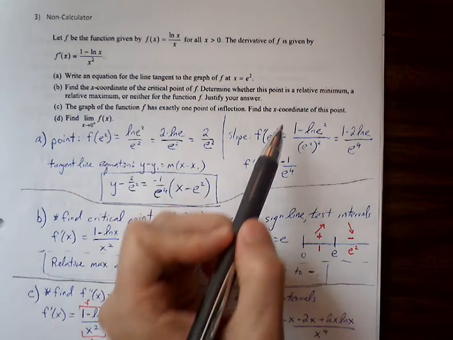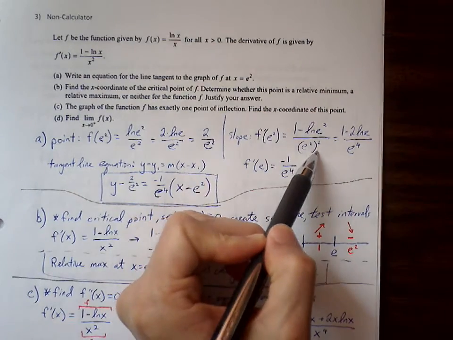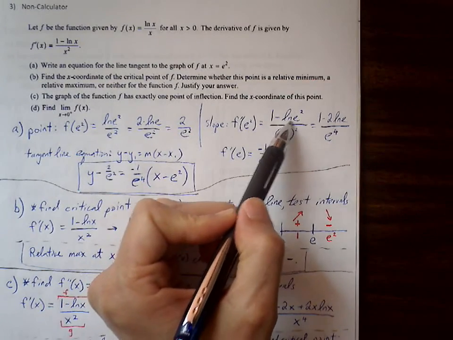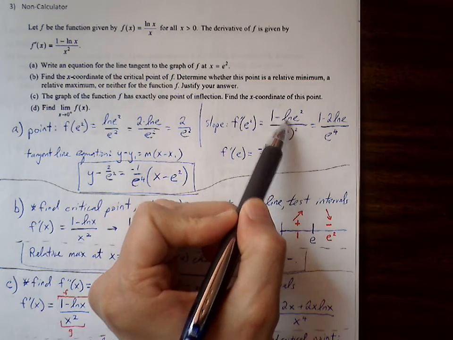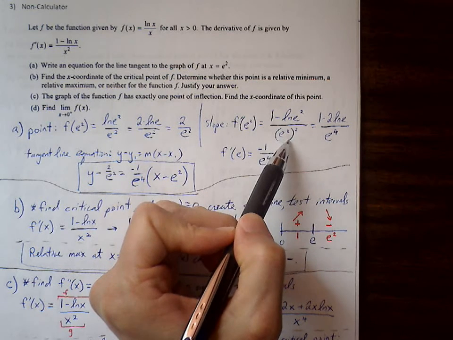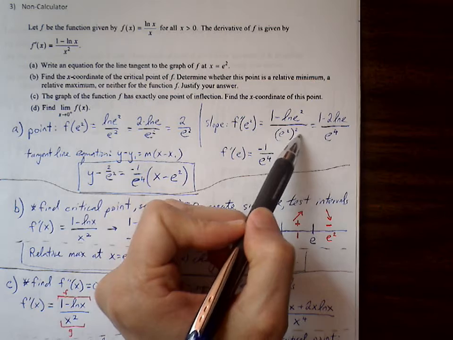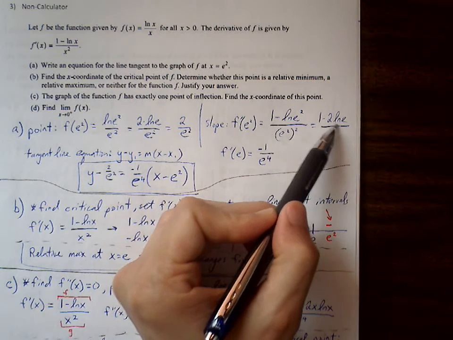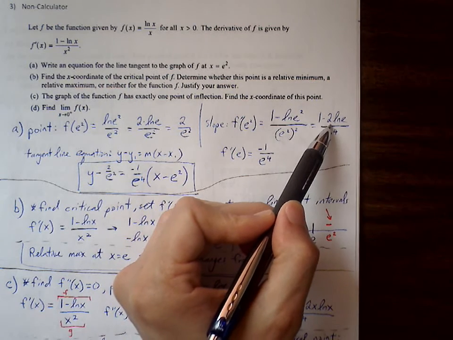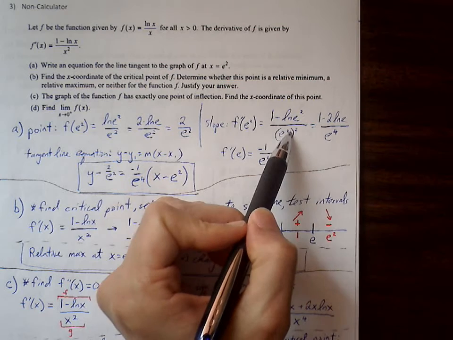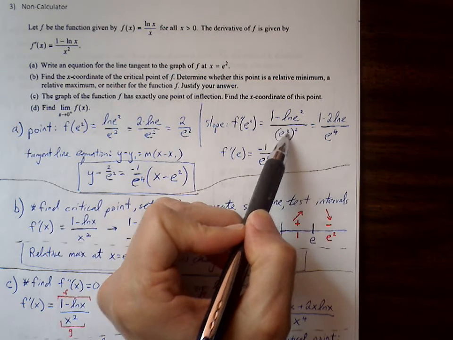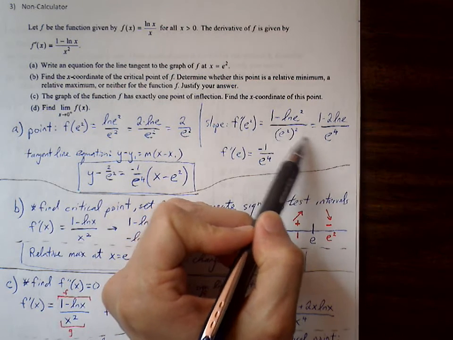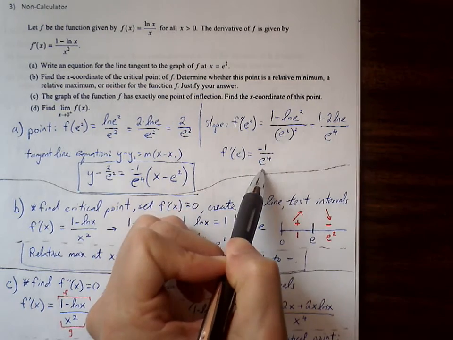So 1 minus natural log of e squared over e squared quantity squared. Again, the exponent can come down in front because that's just part of a property that we can use for natural logs. 1 minus 2 natural log of e. Natural log of e is 1, so 1 minus 2 is negative 1. E squared, quantity squared, so the two exponents just multiply together. We get e to the fourth. We get negative 1 over e to the fourth.